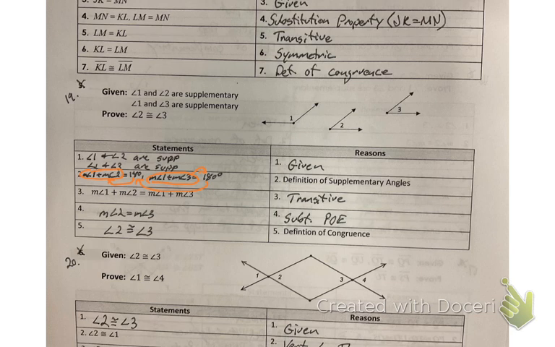Transitive. Now, this is the weird thing. You can subtract measure of angle 1 from both sides. So I can straight up go, well, minus measure of angle 1, minus measure of angle 1, and I'm left with measure of angle 2 equals measure of angle 3. But we do have to prove it's congruent, so I change the sign from equal to congruent. That's the definition of congruence.